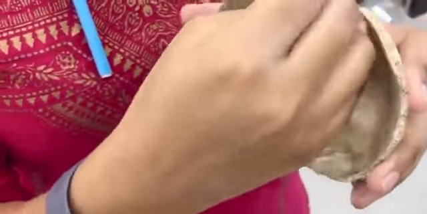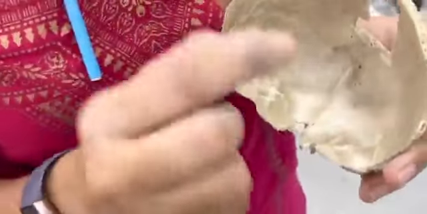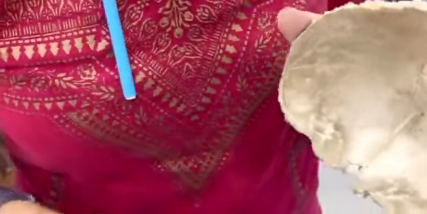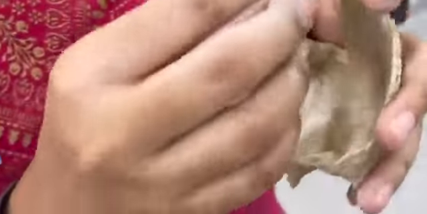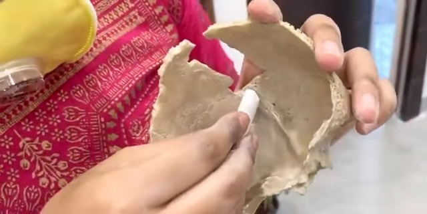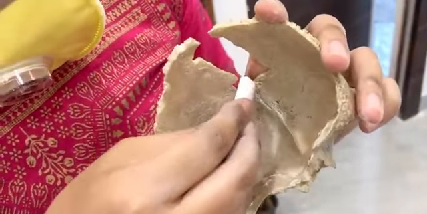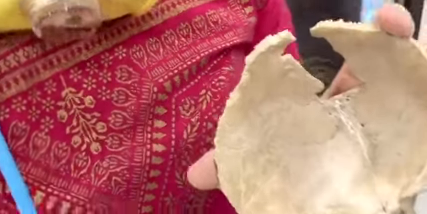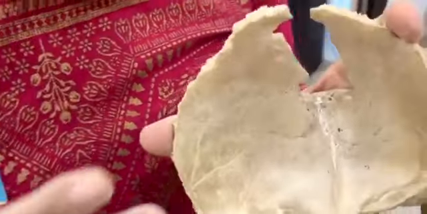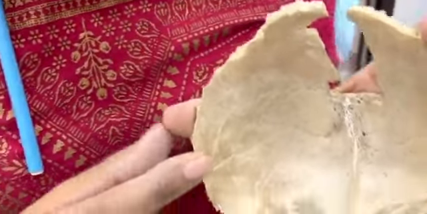It is deeply concave and presents impressions for the gyri of the cerebral hemisphere along with some meningeal vessels. There is a sagittal sulcus, as it is broken here, but below you can see that there is a sagittal sulcus which provides the attachment of the dural fold, that is the falx cerebri.